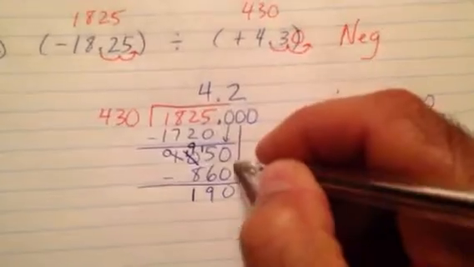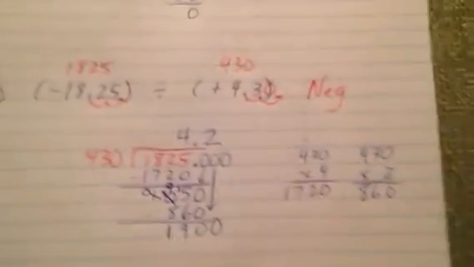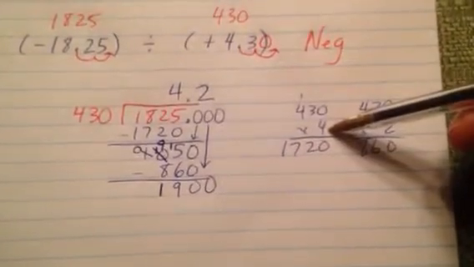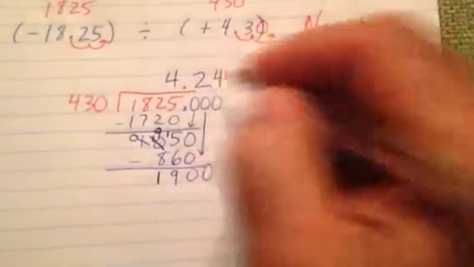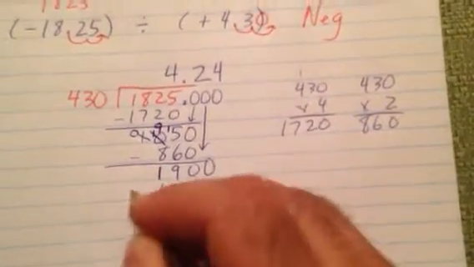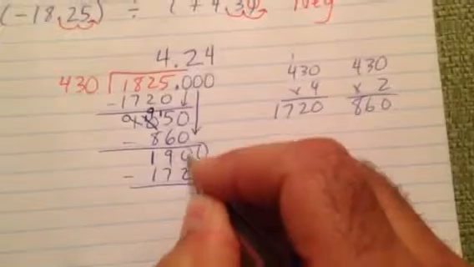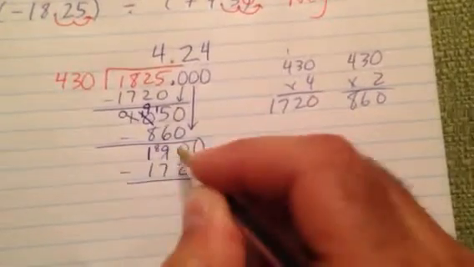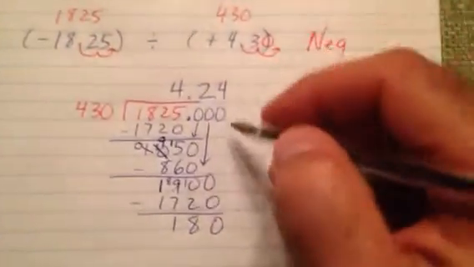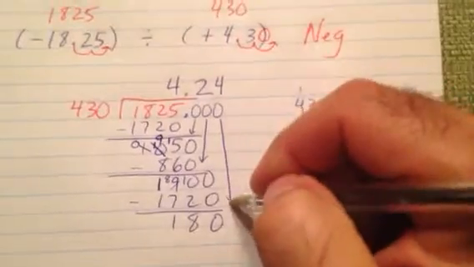190, bring down a 0. 430 into 1900, well, looks like I've already figured out 4 because 5 would be too much, so it would be 4 here. So that's 1720 goes down here. We figure out the remainder, 0. 0 take away 2, can't do it. Borrow, that becomes an 8, that's a 10. 10 take away 2 is 8. 8 take away 7 is 1. 180.